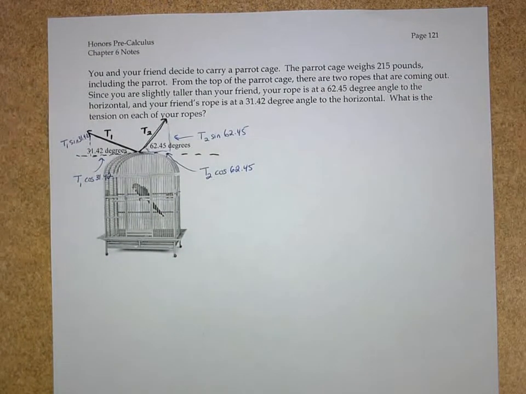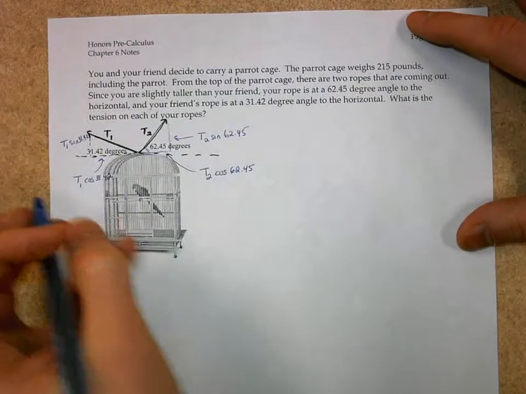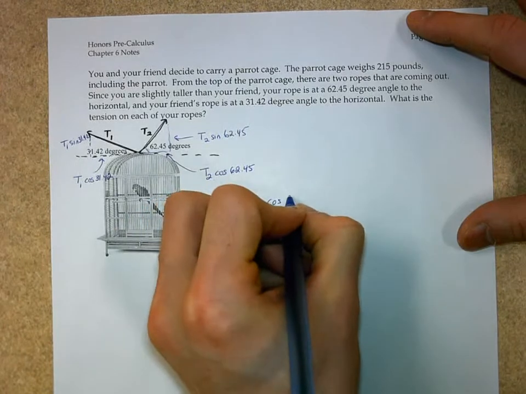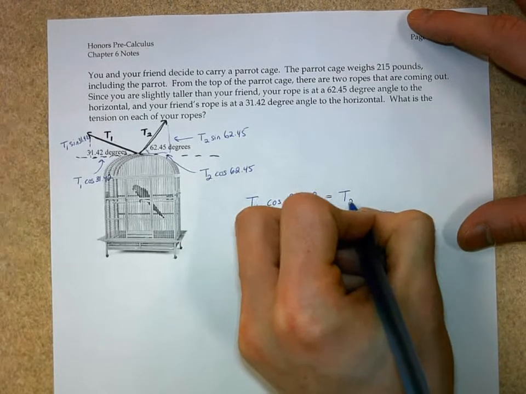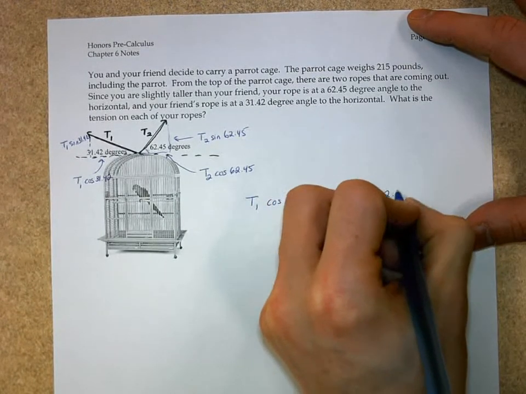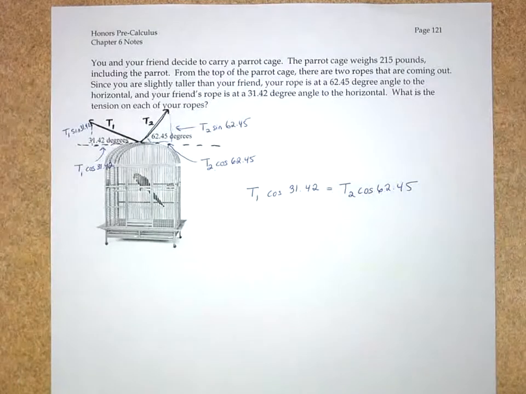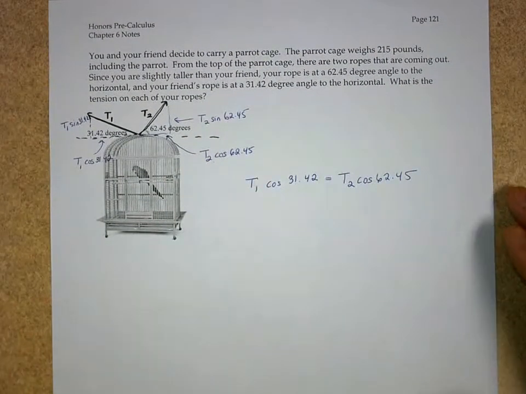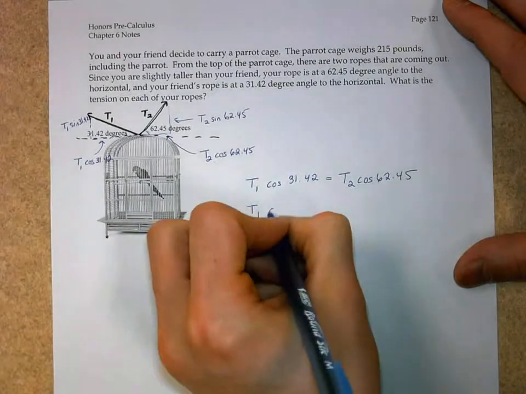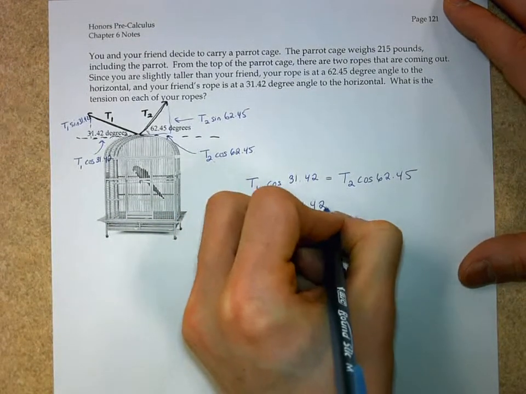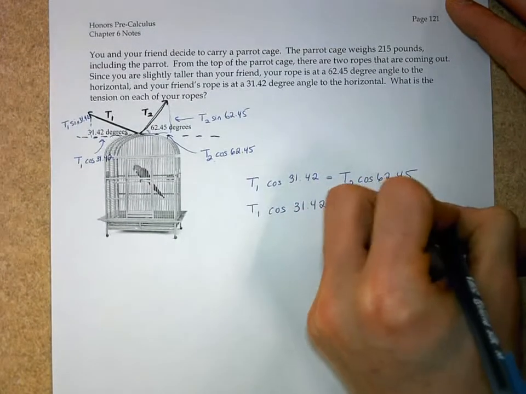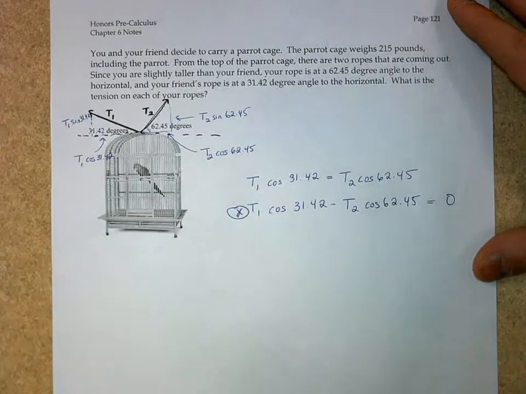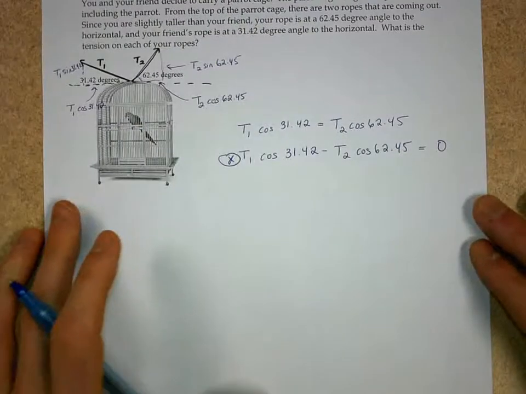So once again, this parrot cage isn't moving horizontally. So if I were to set up my horizontal pieces, T1 cosine of 31.42 has to equal the tension in the horizontal direction of the other, because the net movement horizontally is 0. So if I put this all on one side, that's going to equal 0. So there's my horizontal component.